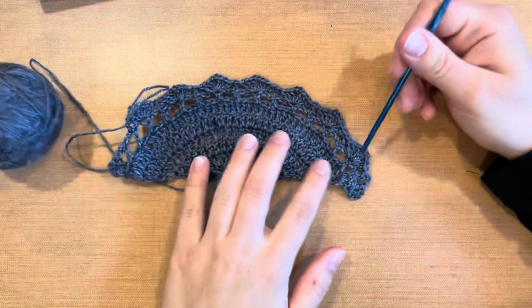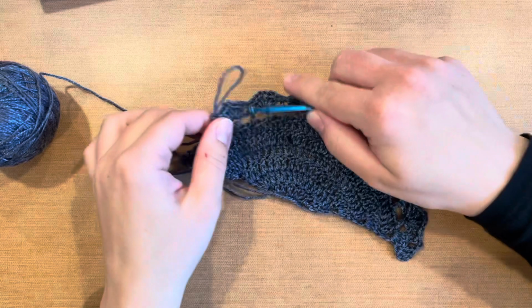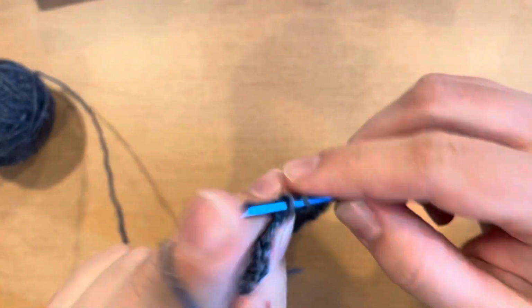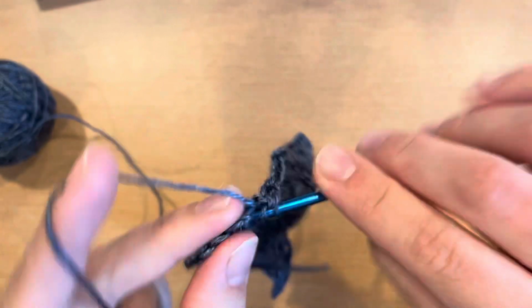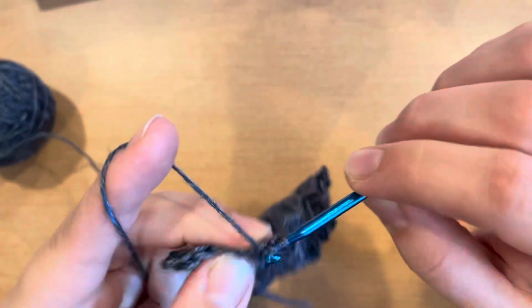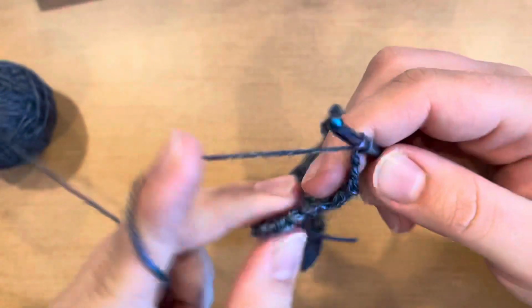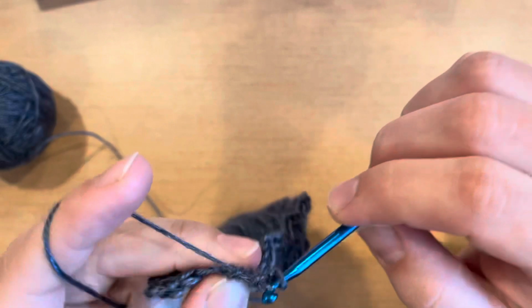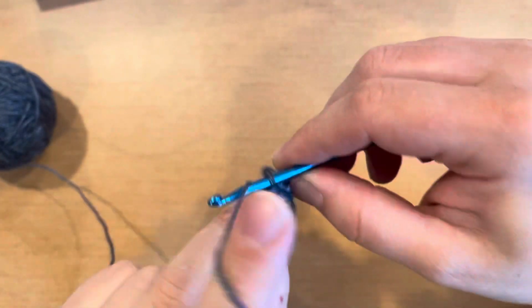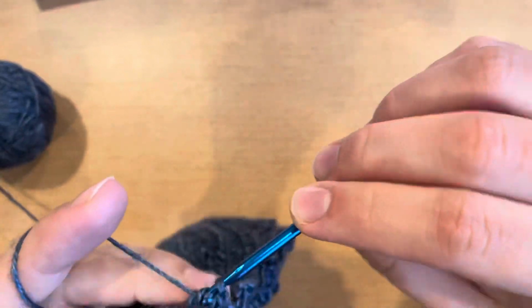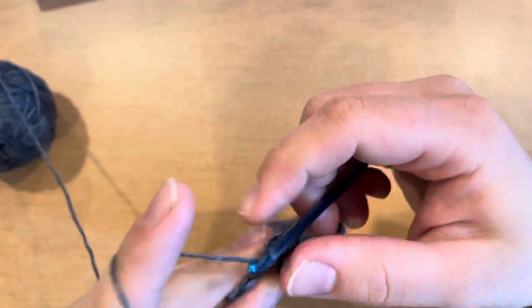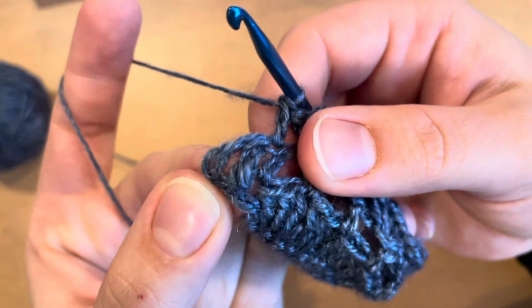so far we have 1, 2, 3, 4, 5, 6, 7, 1 more cluster, and 3 double crochets, chain 2, 3 double crochets, and then 1 double crochet in the next one, and you have 2 double crochets left. Here they are, 1 and 2.